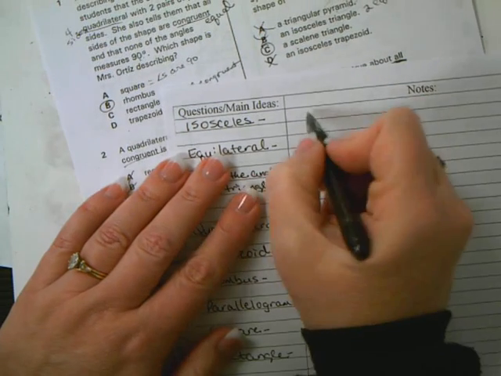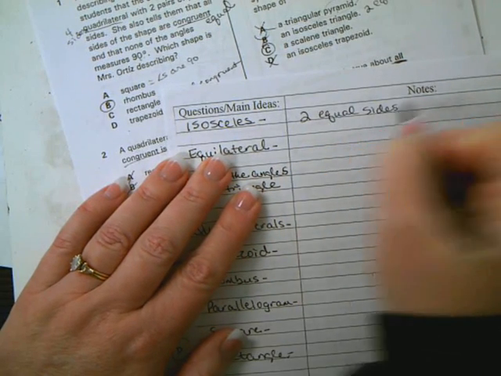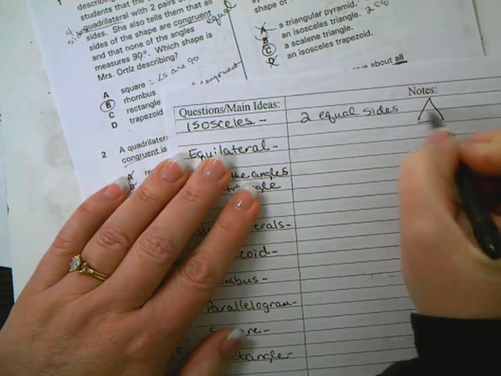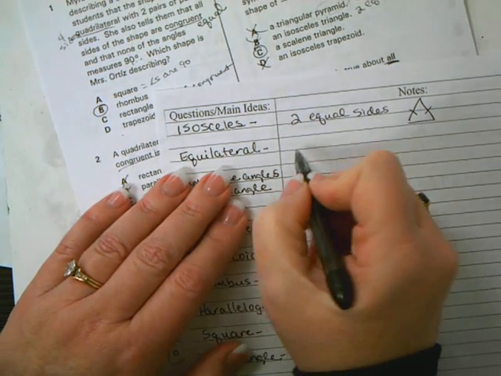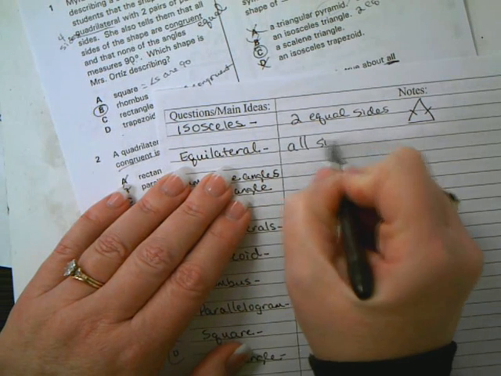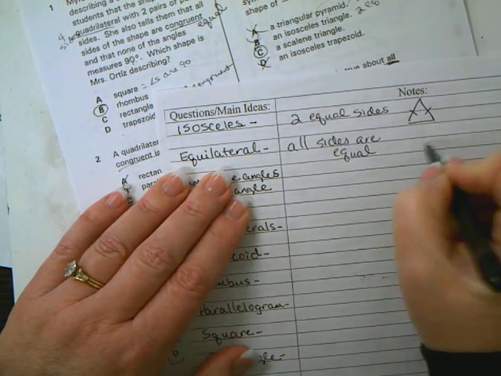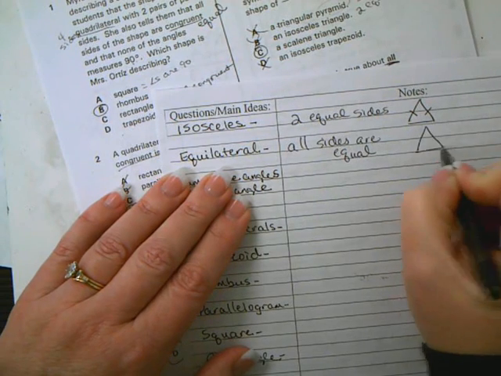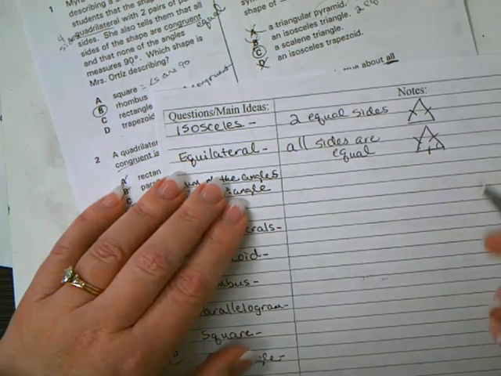All right, then we get down to classifying triangles according to their sides. A scalene has no equal sides or no congruent sides. Isosceles has two equal sides, and they'll have the little marks that mark those two equal sides.